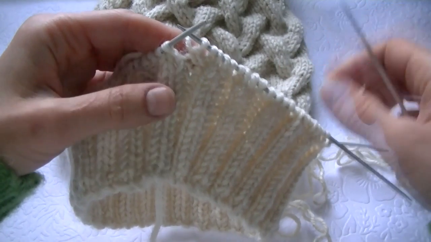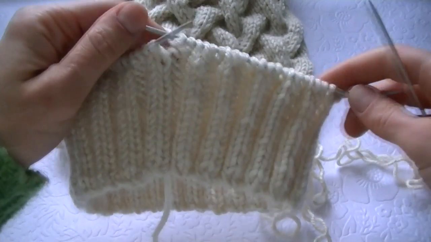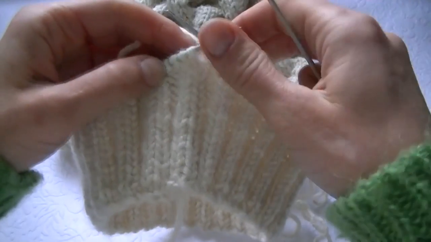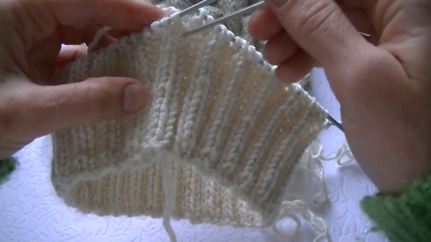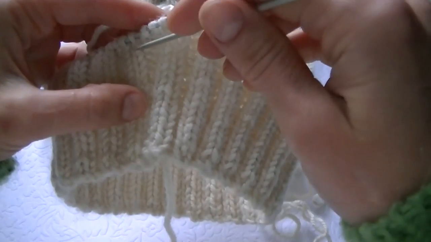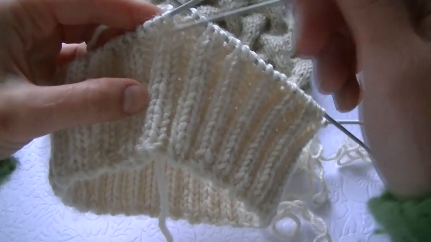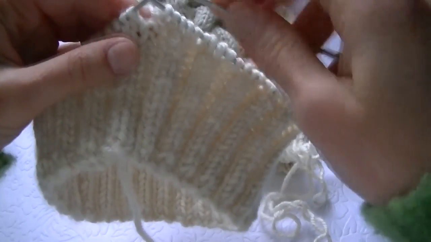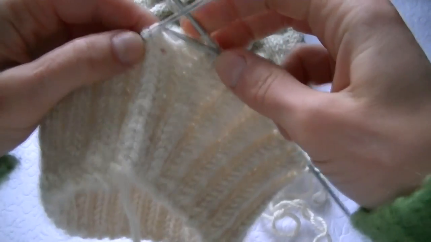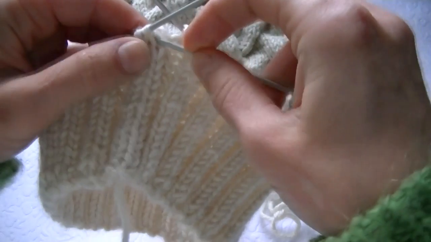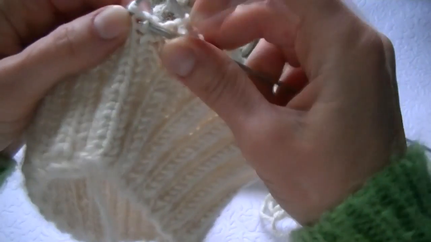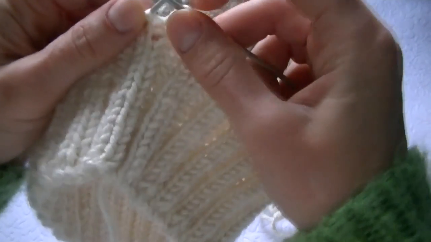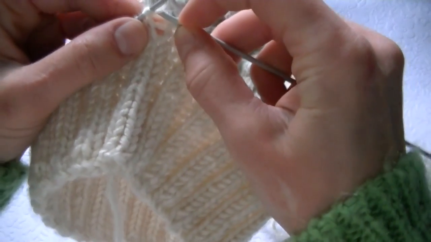First 5 rows we will only knitwise. We will add stitches in the first row. We will add stitches to the first knit stitch. Here and here, knit a stitch. And the second one. Again, we have 2 purls, but we need 2 knit stitches.